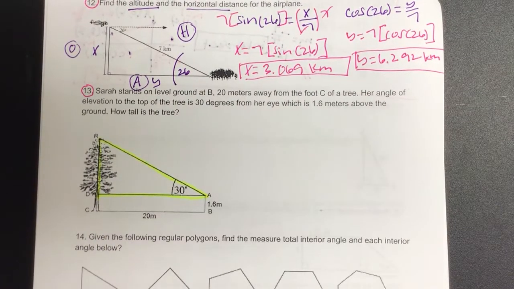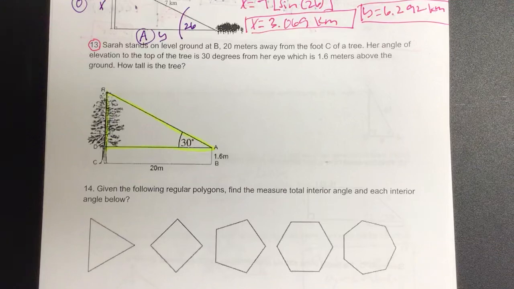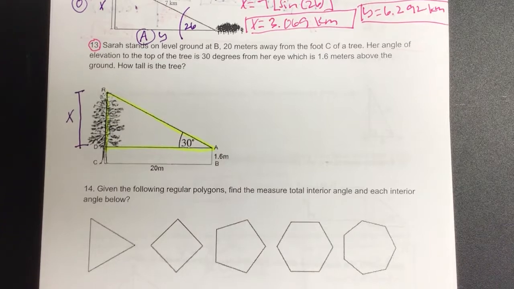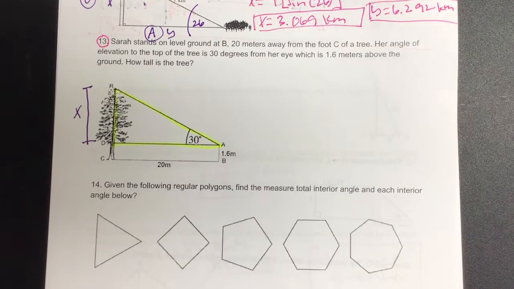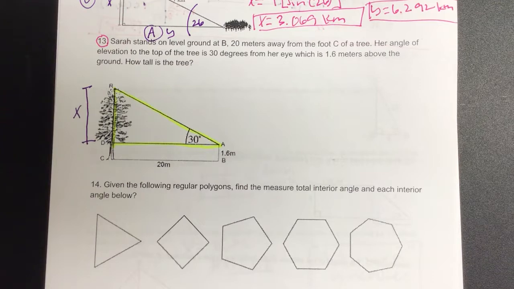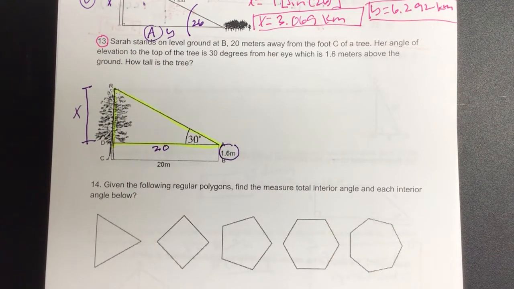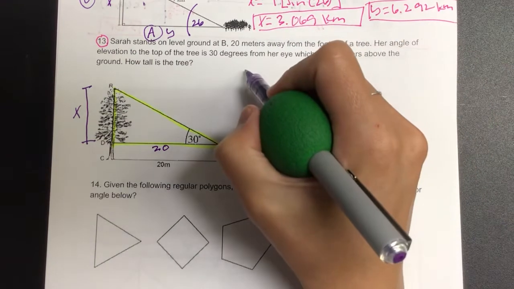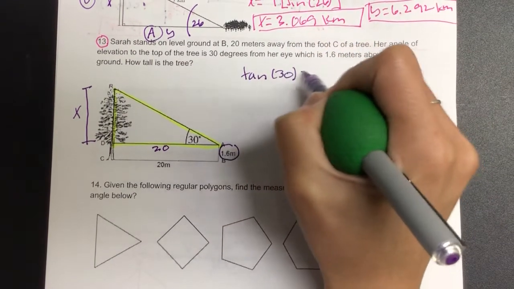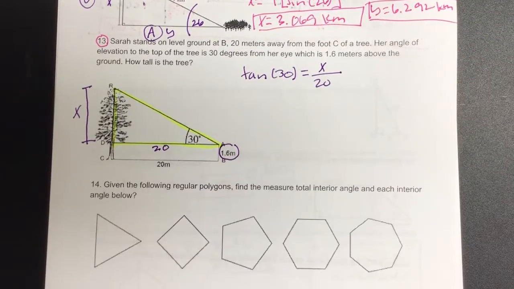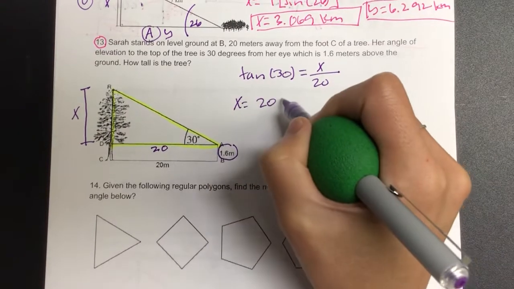What part of that triangle should we find to find how tall the tree is? The opposite right here. Let's call that x. And then once that is done, what else do I need to add on to find the whole distance from the ground up? 1.6. So we know 20 can be translated right up here. So we know the adjacent and we know the opposite. Which trig function? So we have tangent of 30 is equal to our opposite over the adjacent. We're going to multiply by 20 on both sides.